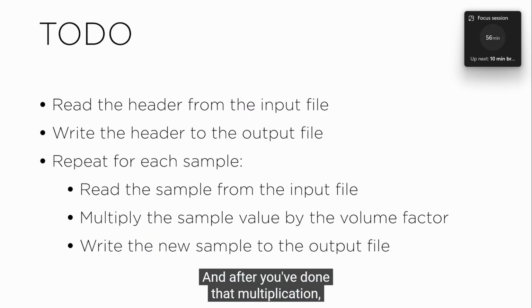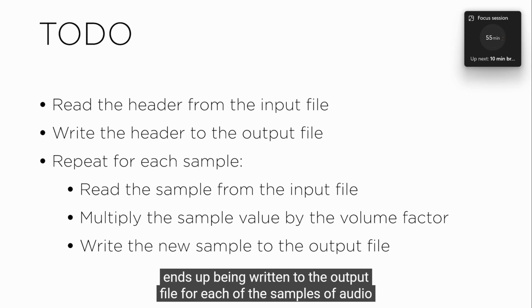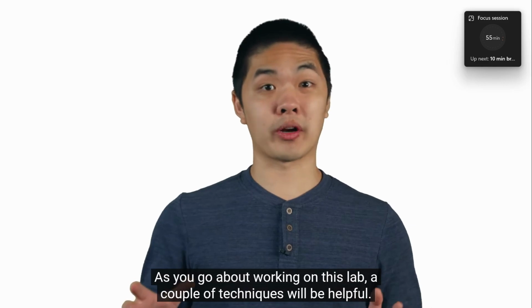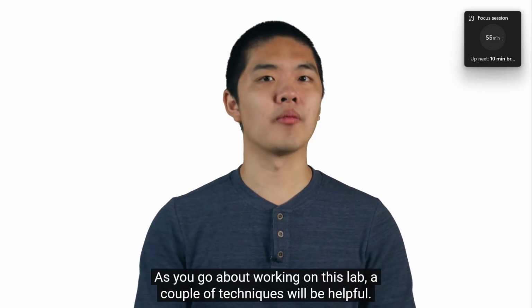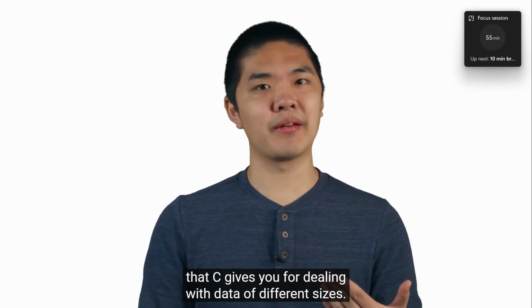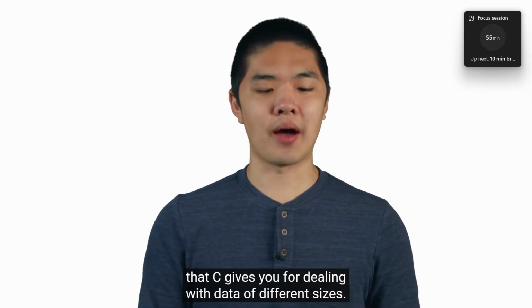And after you've done that multiplication, you'll then write that new sample to the output file, so that the updated sample with the modified volume ends up being written to the output file for each of the samples of audio in that entire file. As you go about working on this lab, a couple of techniques will be helpful. One is taking advantage of the various different types that C gives you for dealing with data of different sizes.